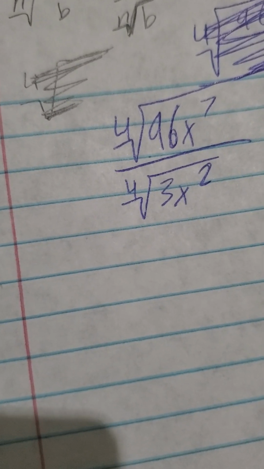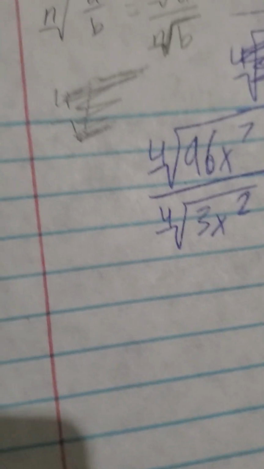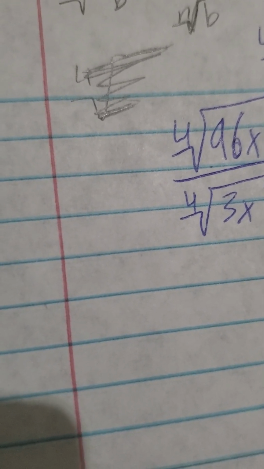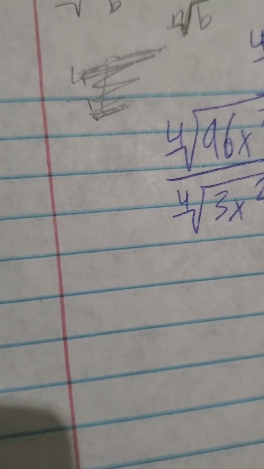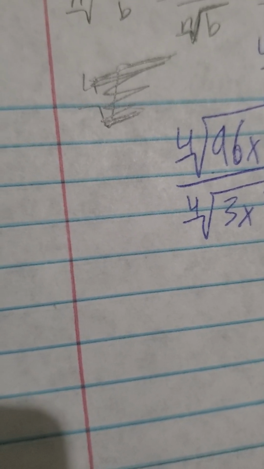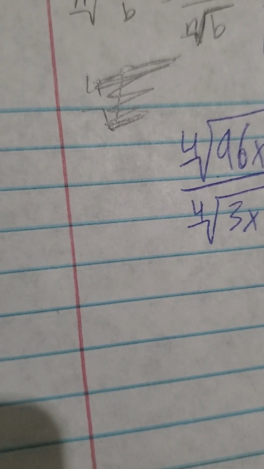So this is our problem right here. This might look really scary. Don't worry about it. So if we go back over to, I actually don't know where it is. Well, okay, I'll have to explain this in a different way.